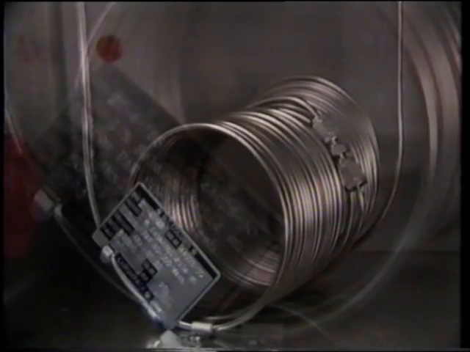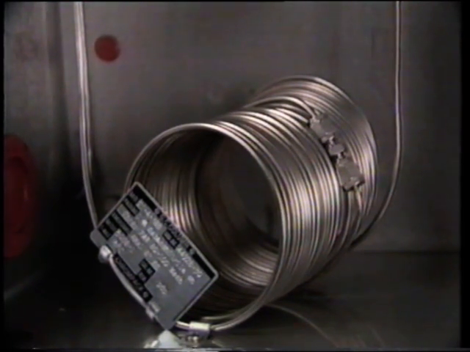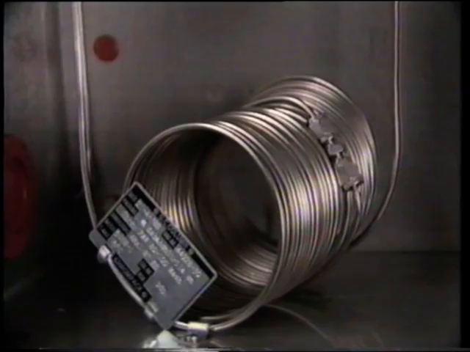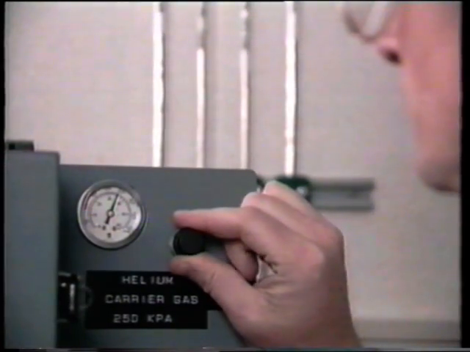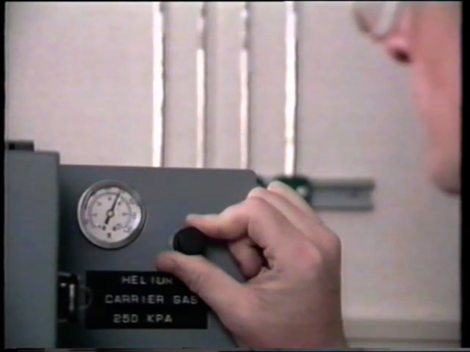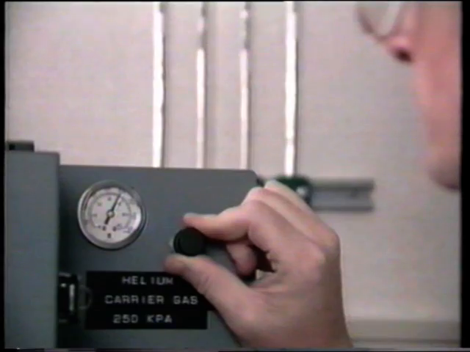However, excessive pressure and flow rates may reduce separation. Lower flow rates may lengthen analysis and elution times. If tests indicate insufficient carrier gas flow, pressure can be adjusted to meet the requirements of your particular application.